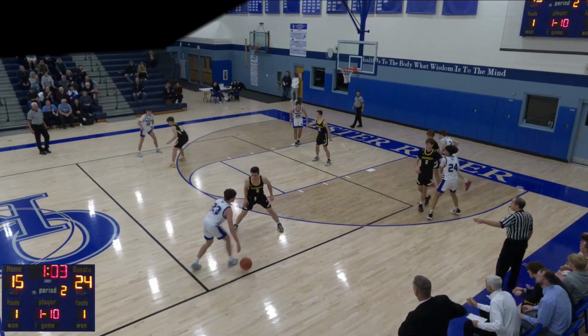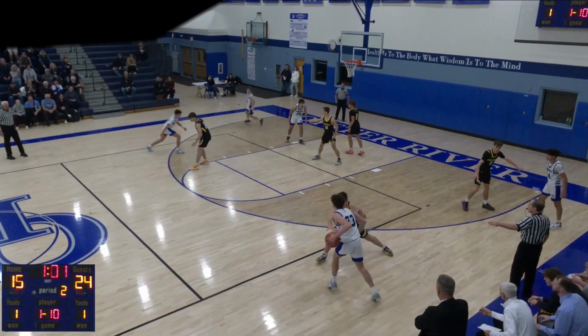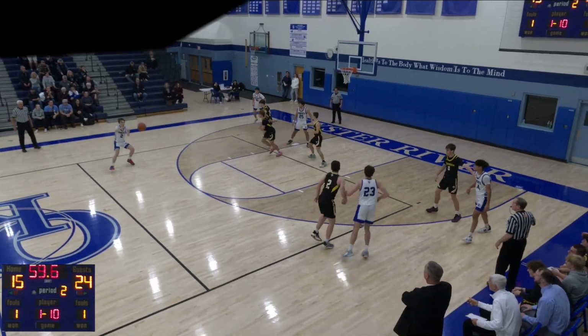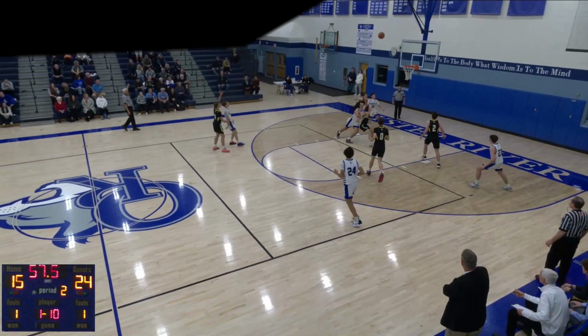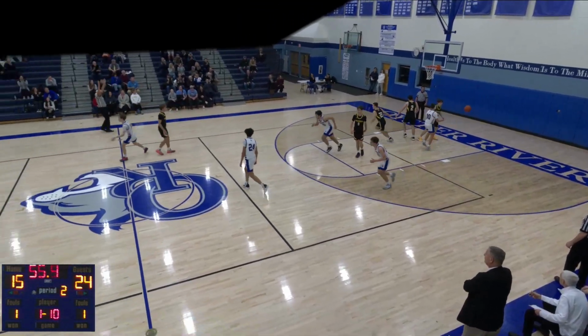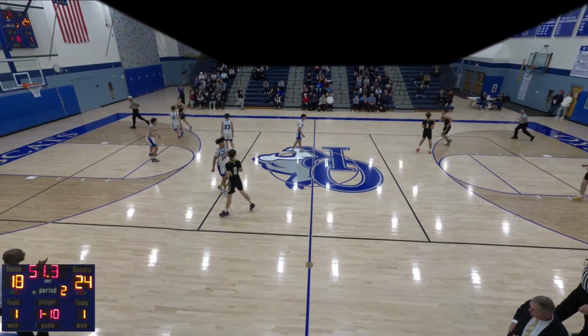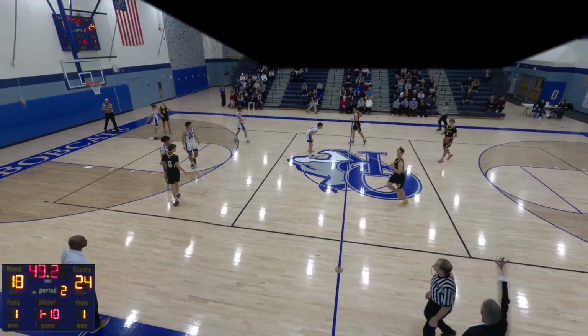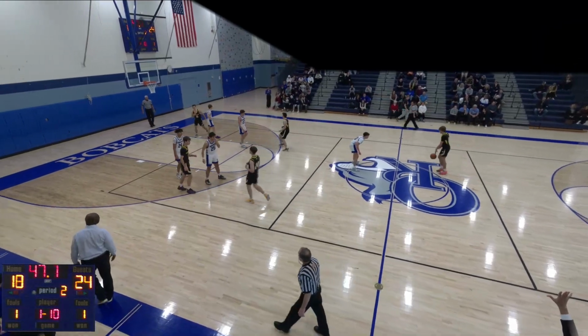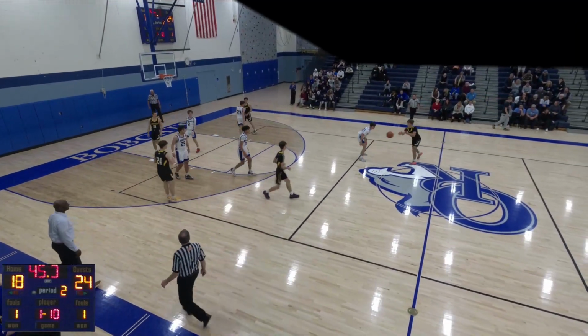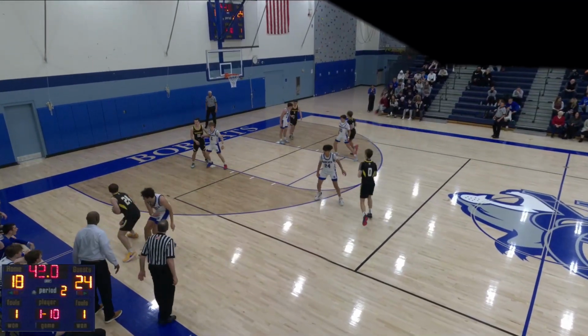Kirby at the top of the key. Dancing. He's gonna find Brewer. Shot up. Good! And that's Oyster River's first 3-pointer of the game. That's gonna go to Brewer. Brewer's a big senior. He's gonna be a big senior for the team this year. Oyster River back down 6.